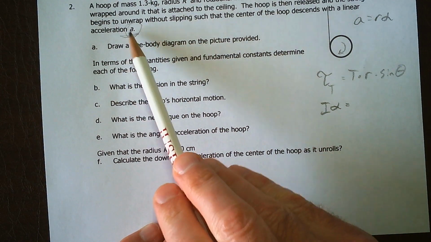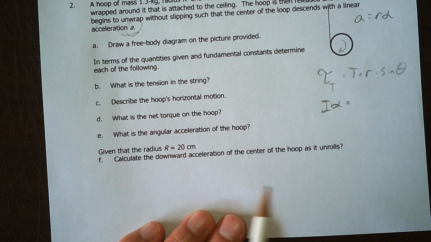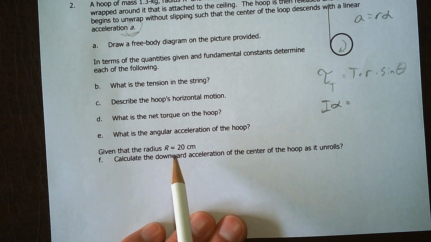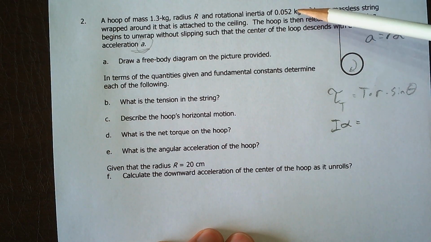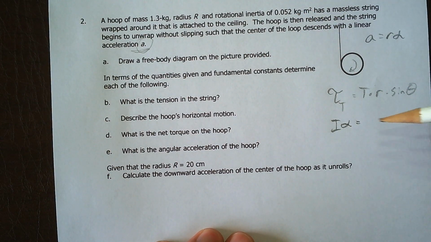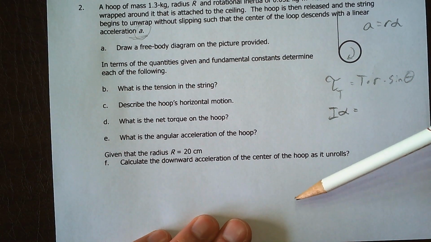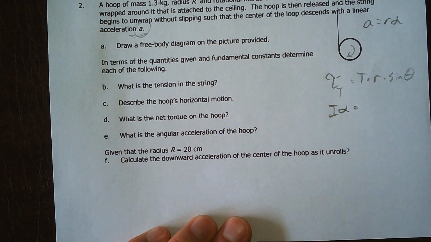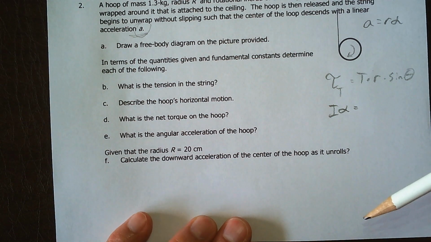Well, if you know the linear acceleration, you should be able to figure out the angular acceleration. Okay, they're giving us now what the radius is, and they're telling us what the rotational inertia is. And so at this point, you should be able to actually calculate a number to figure out the downward acceleration A. You should be able to figure out what alpha is, because we know what R is. And once you know what alpha is, then you should be able to figure out what A is.